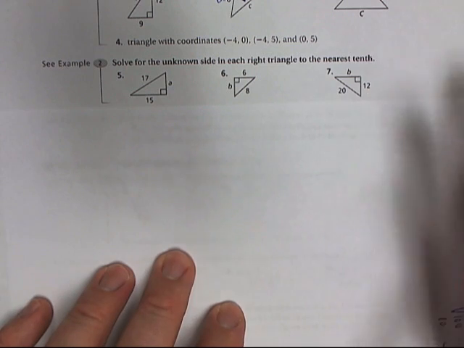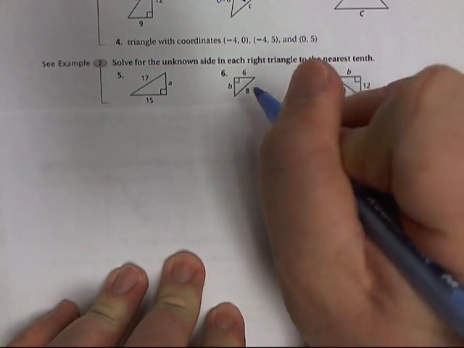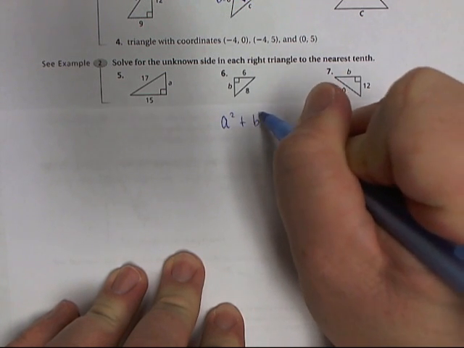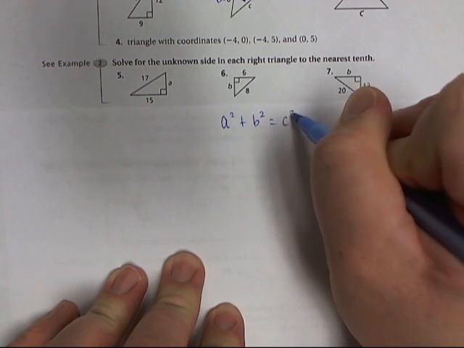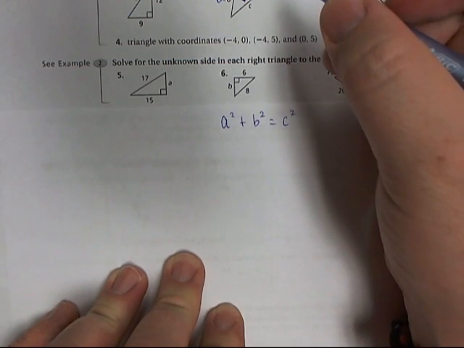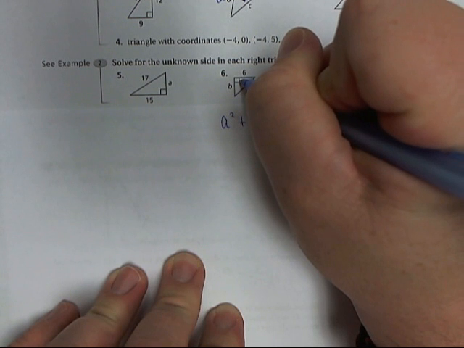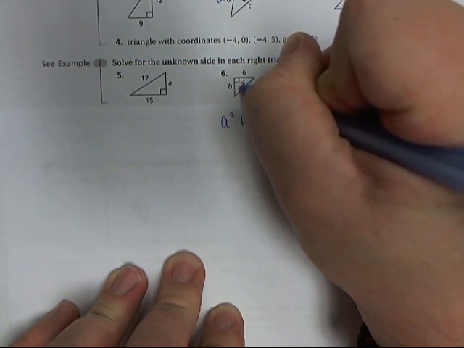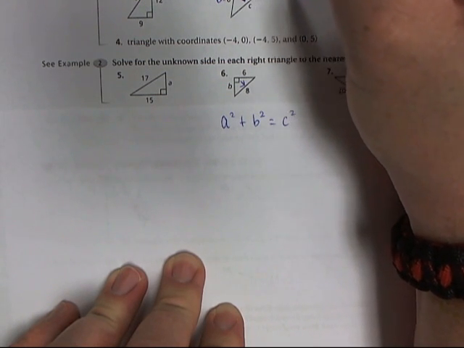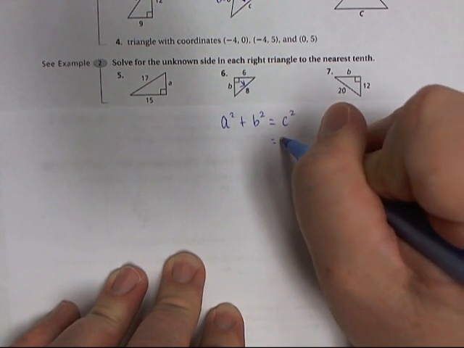Now we're missing the measurement of one of the legs in the right triangle. So we want to get in the habit of writing the Pythagorean theorem and then underneath it substituting our values into the theorem. So we need to identify the hypotenuse. The hypotenuse is always opposite the right angle. So I'm going to draw an arrow, and so 8 is our hypotenuse. So let's substitute that for c squared.